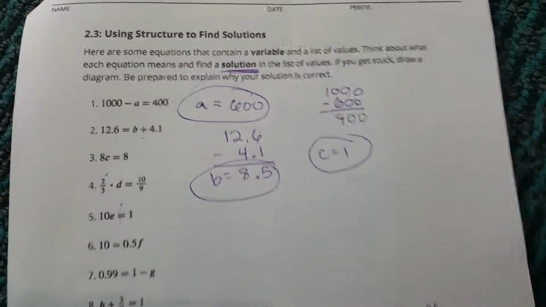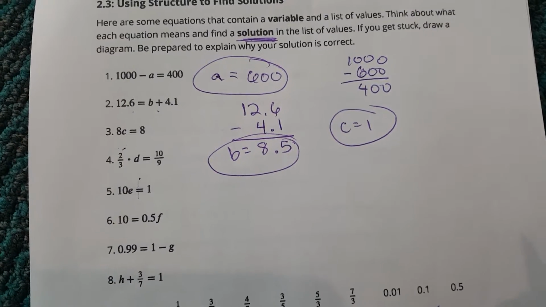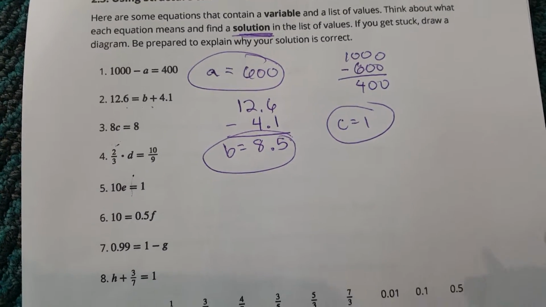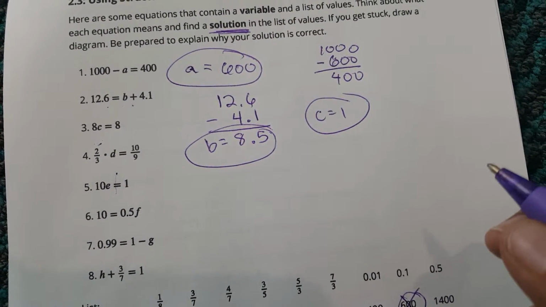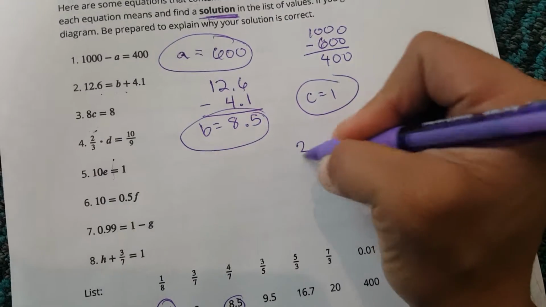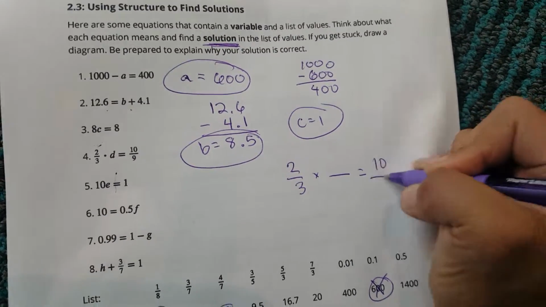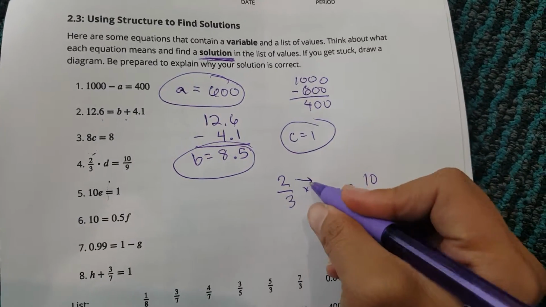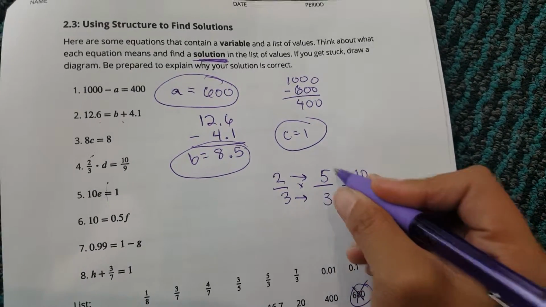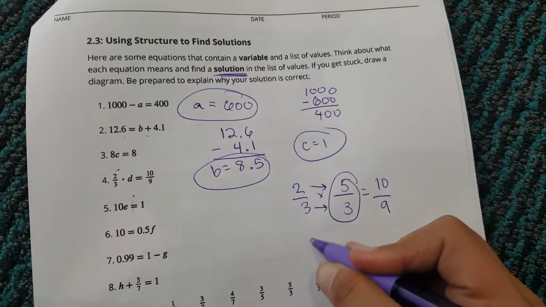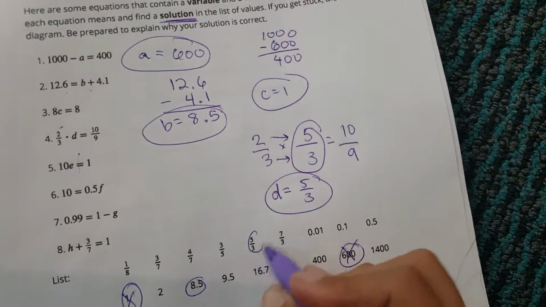And we're just going to take a look only at one more for this lesson. Number 4, we have 2/3 times D is equal to 10 over 9. So I could even think to myself 2/3 times some fraction will give me 10 over 9. And in order for this to work, 2 times 5 gives me 10. 3 times 3 gives me 9. So D must be equal to 5 over 3. And we see 5 over 3 actually right over here too.